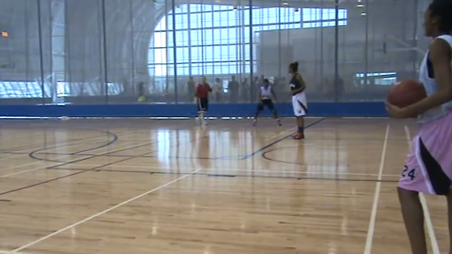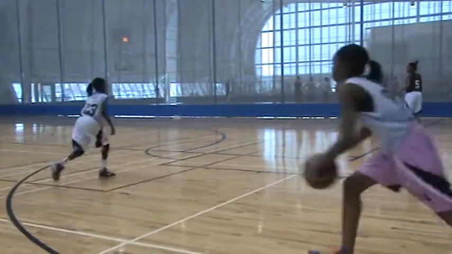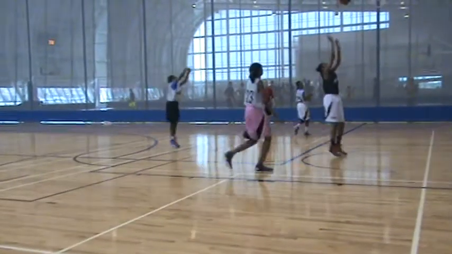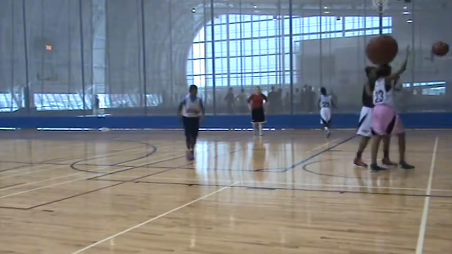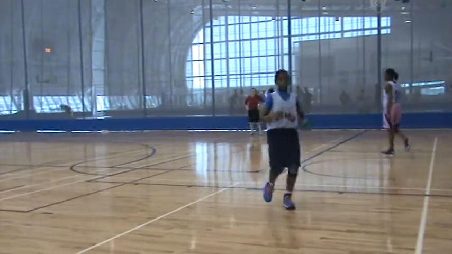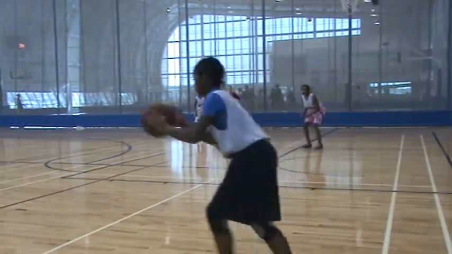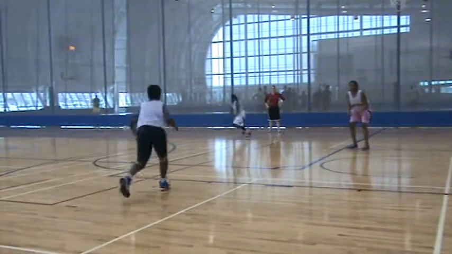We're not going to do it, but now, whoever the first person with the self-toss is, decides, am I going baseline or am I going middle? The second person will do the same thing, and they have to read. Whichever way the penetration is dictates where I'm going off my penetration principles.